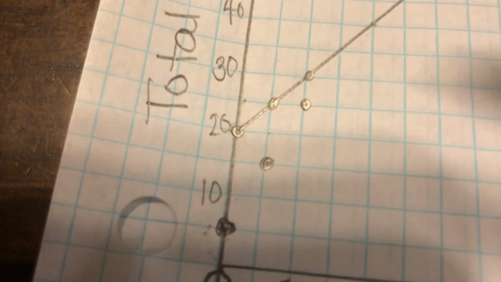Okay, so look, there's the 3 points that I drew. Okay, so let me write Miss Guillory's name on this one.